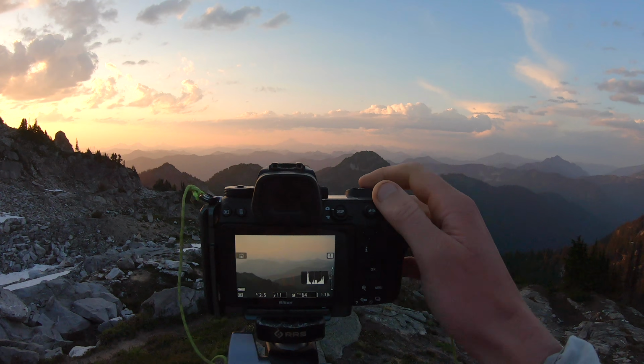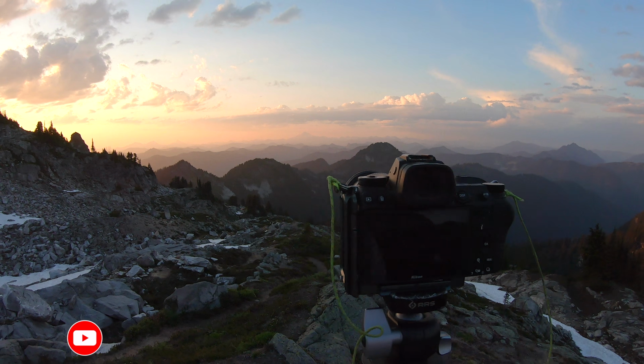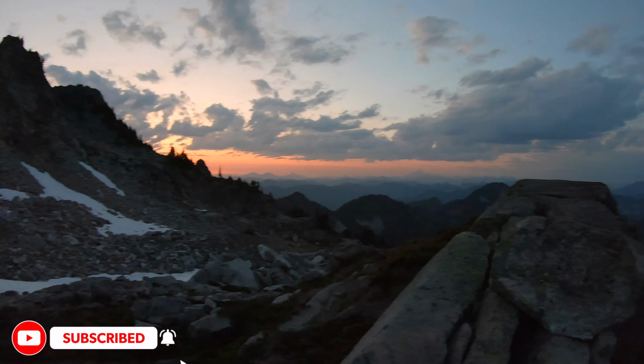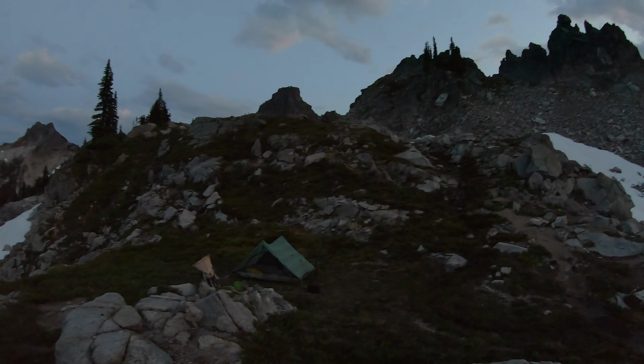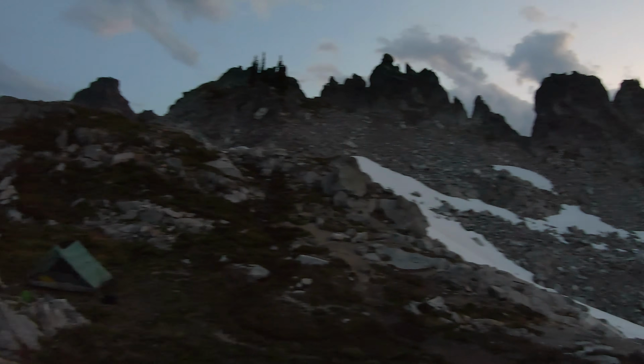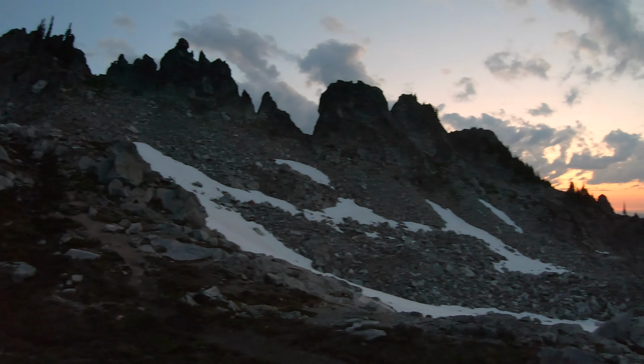So I'm gonna fire another one off here as this light changes. Last glimpses of light. I actually think I might have got a heck yeah shot. We'll see once I get home on the computer, but just got my tent set up right under those spires that I was pointing at from the trail earlier.